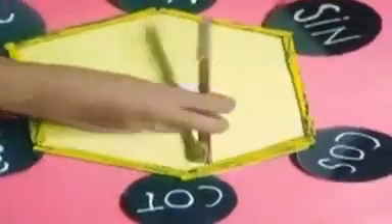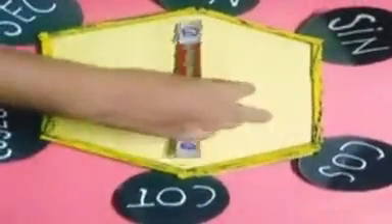For the middle side, I am taking a larger stick and placing it over here. Tan of 90 degree minus theta is equal to cot theta, and cot of 90 degree minus theta is equal to tan theta. In this way, we can easily learn the trigonometric ratios of complementary angles.